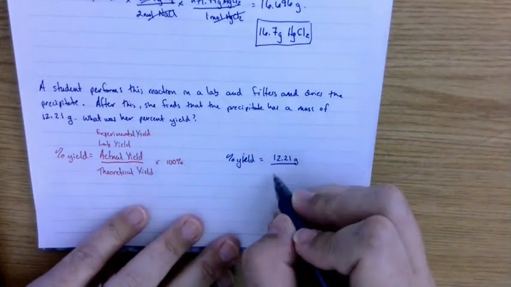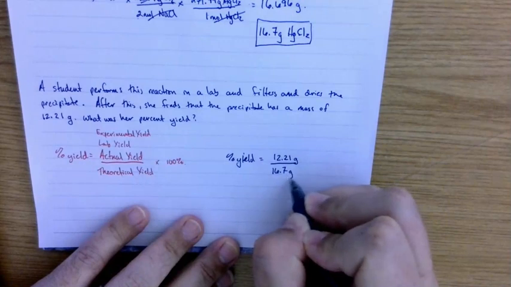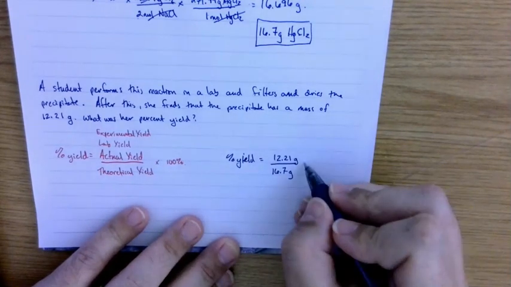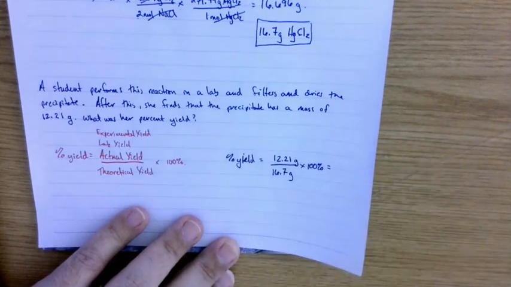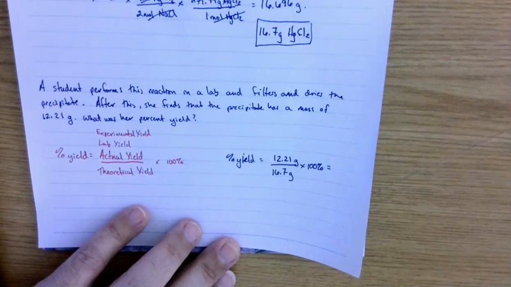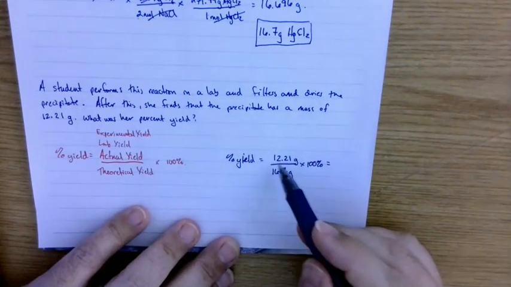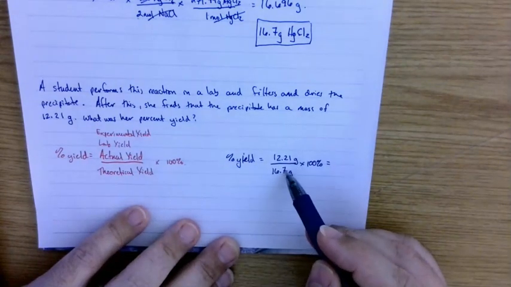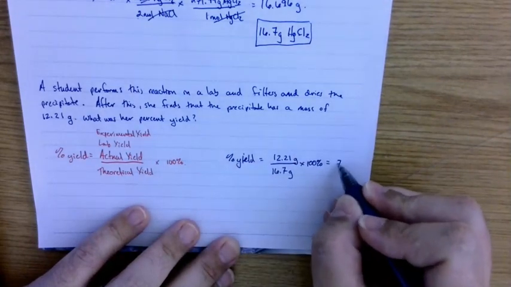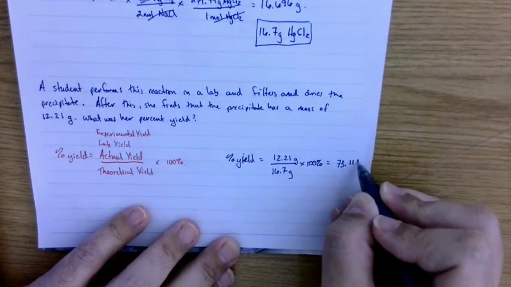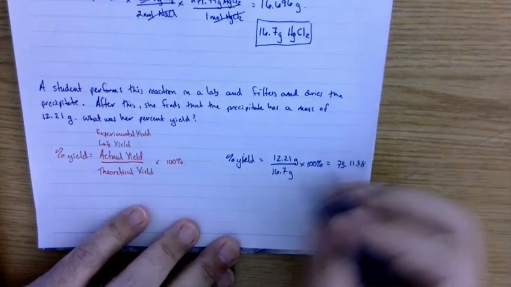So our theoretical yield is 16.7 grams, and then we multiplied this fraction by 100% to get our percentage. So when we divide 12.21 by 16.7 and multiply by 100, we get 73.1138, and that's a percent.